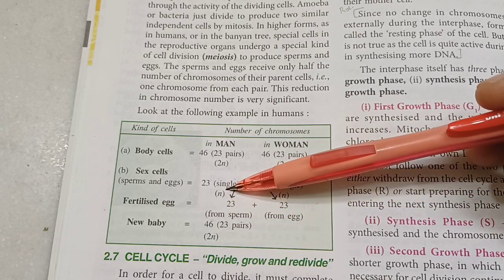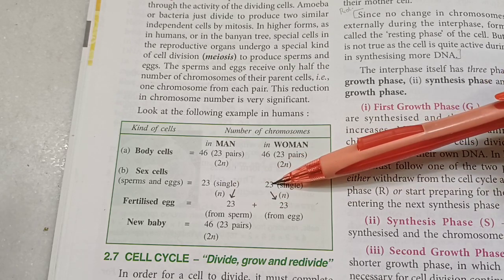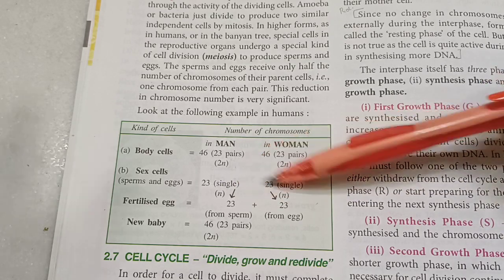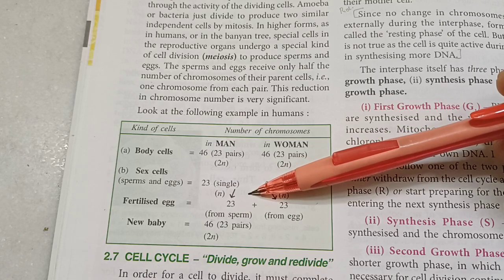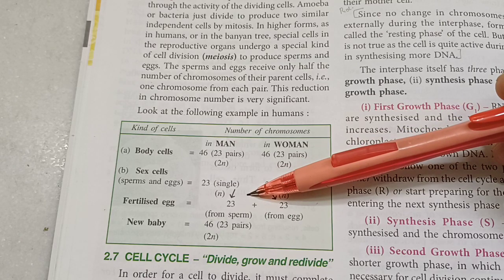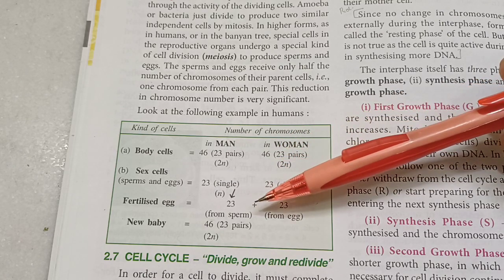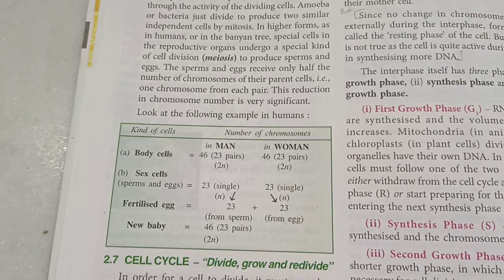We don't want the sperms to have 46 chromosomes and the egg cells to have 46 chromosomes, because if they fertilize, then the zygote will have 92 chromosomes, which will not grow as a human being. Maybe it will become a Godzilla, which your parents wouldn't want.